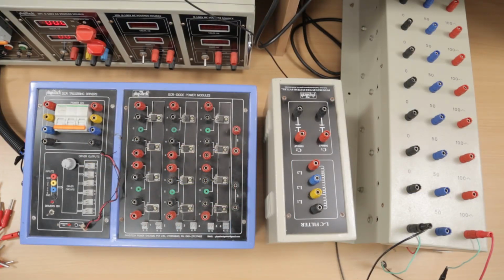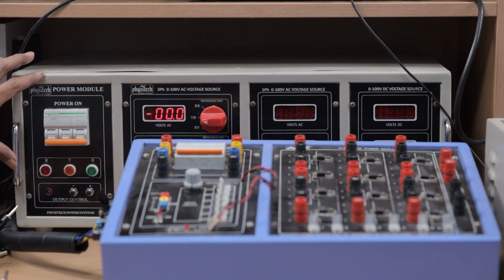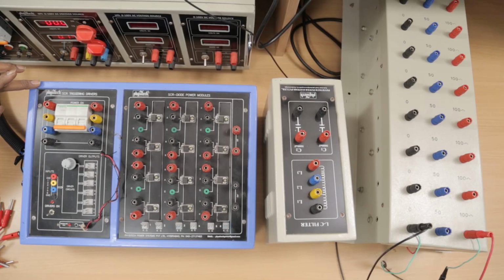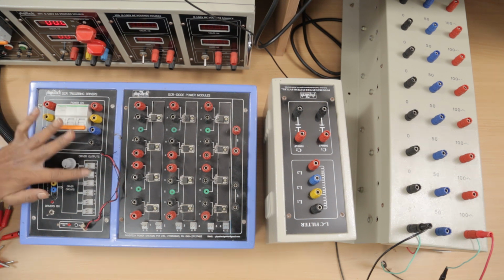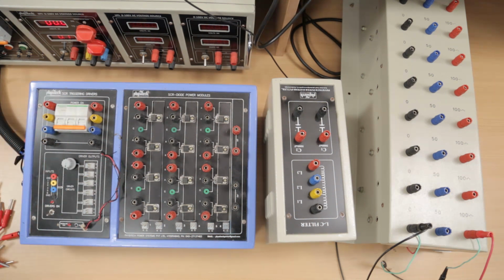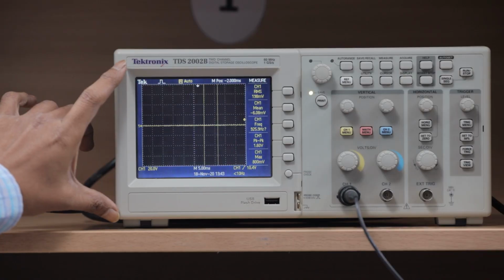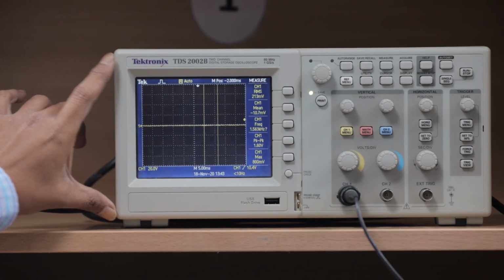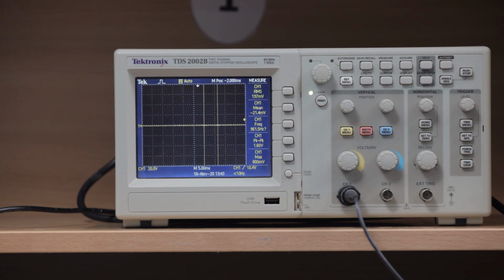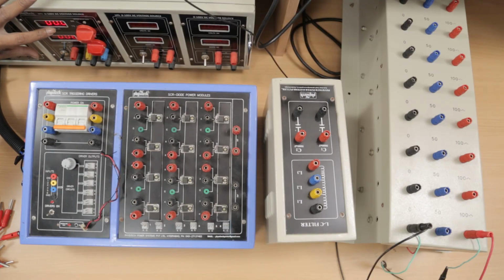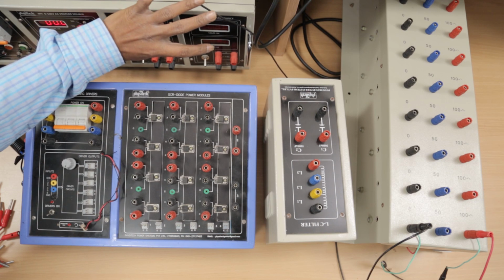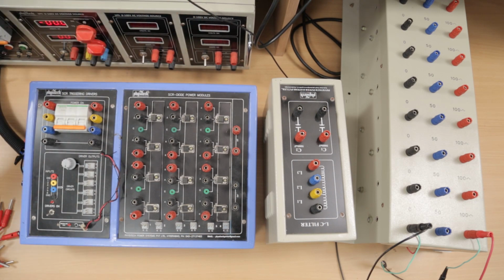Now we'll do the hardware for the 3-phase fully controlled converter. The equipment required is the power module, SCR diode power module, 3-phase firing circuit, resistive load and digital storage oscilloscope. The power module will give 3-phase supply, single phase supply and DC supply. In our circuit we select the 3-phase voltage source.